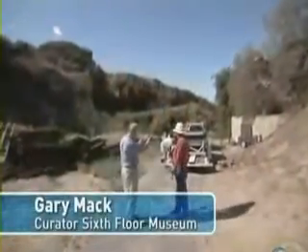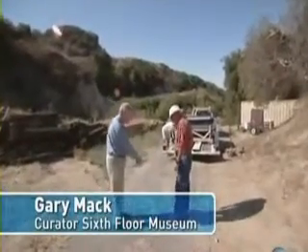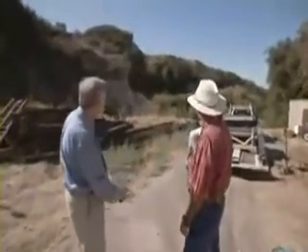Now we need to create a duplicate Dealey Plaza. And what we're going to do, we have a mock-up of the limousine, which we're going to put on this spot. This is the JFK spot. And way up there is where we're going to fire from.